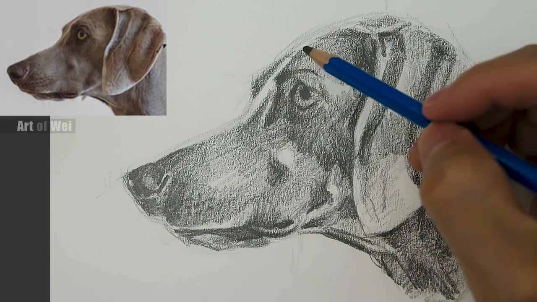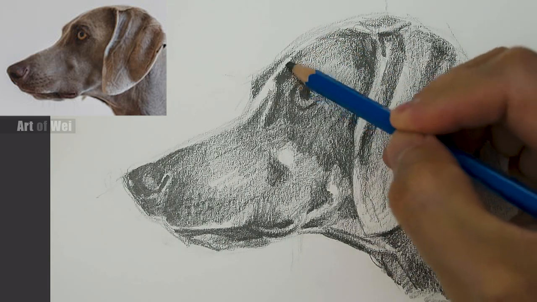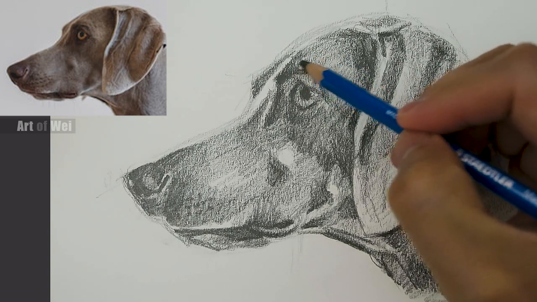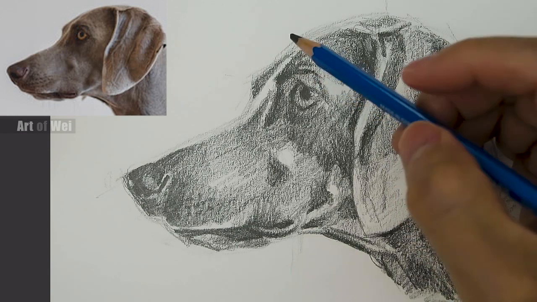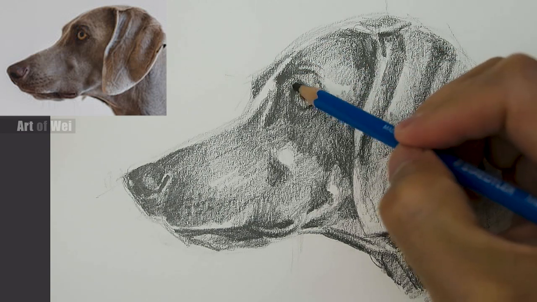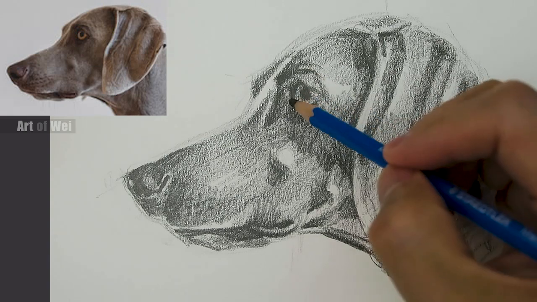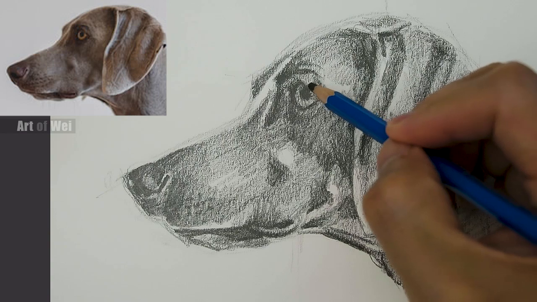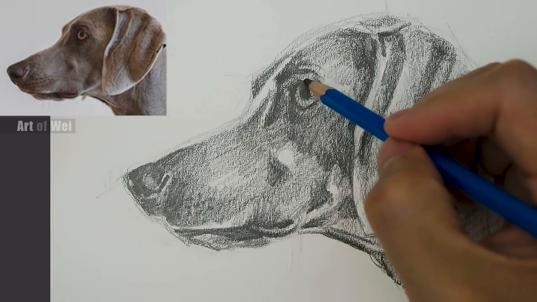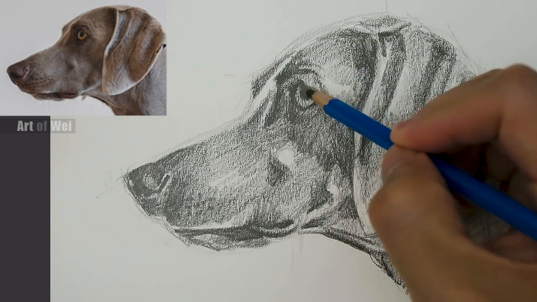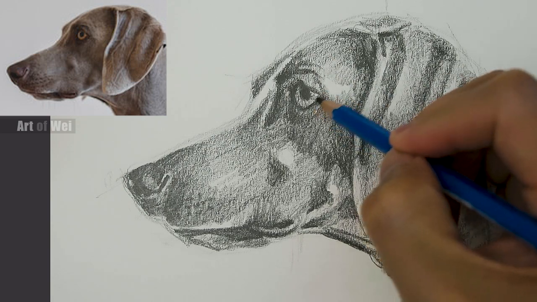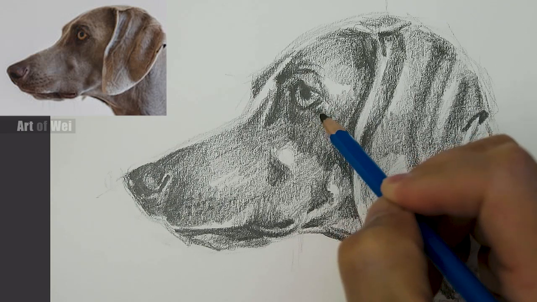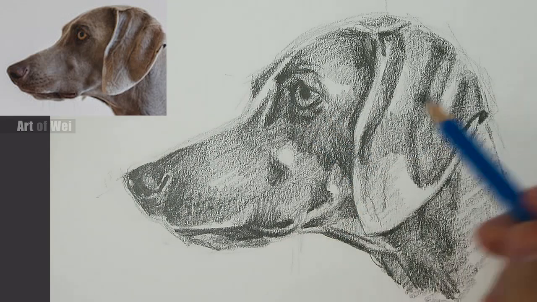Let's see, eye. Okay, we're back here now because we started with this. I can add in a little more detail. Slightly darker on the top for the eyeball. I'm seeing all these little shapes, and this will help.